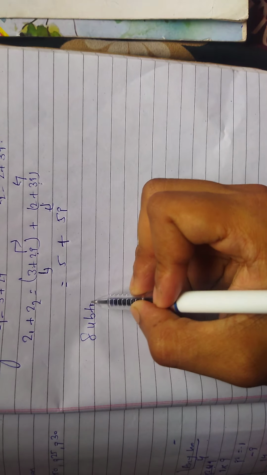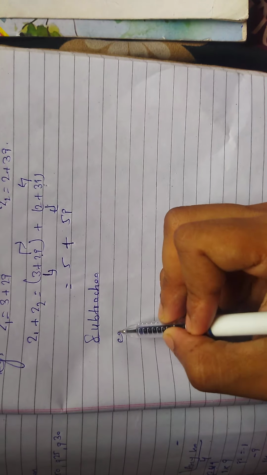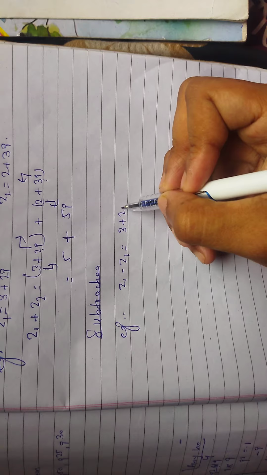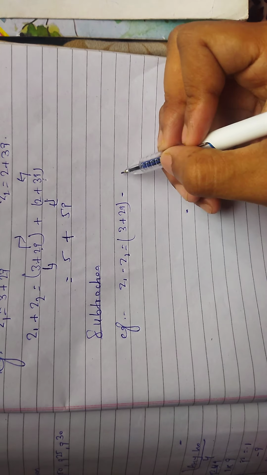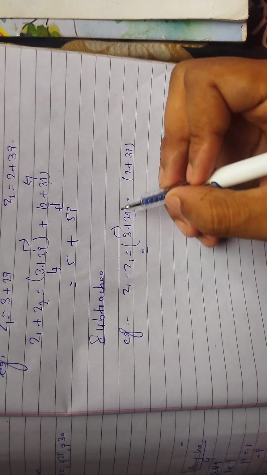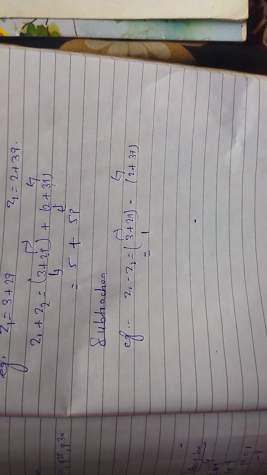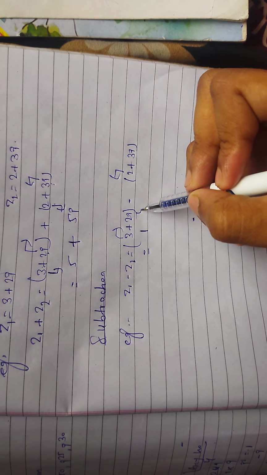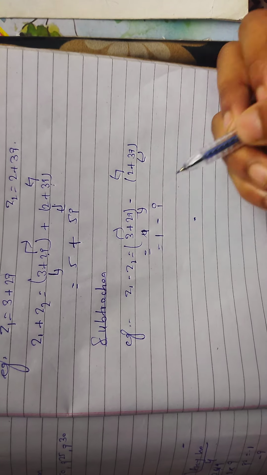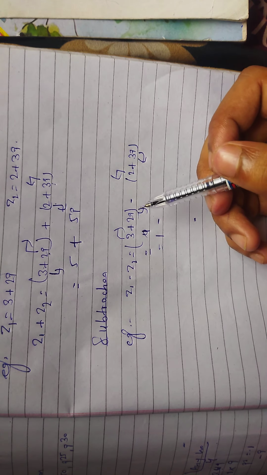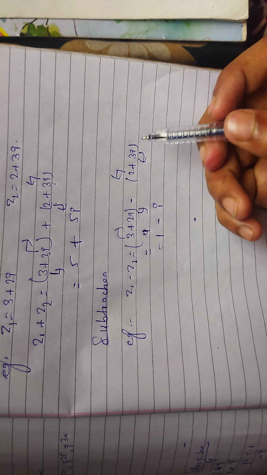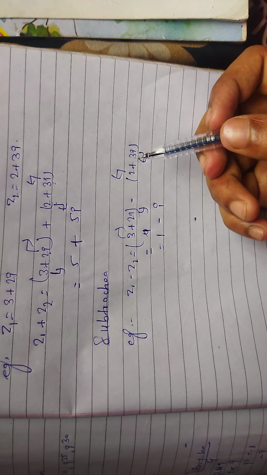In subtraction it is a similar concept. Let's see Z1 minus Z2. Suppose Z1 is 3 plus 2 iota, minus 2 plus 3 iota. In this concept also we subtract real from real, that is 3 minus 2 is 1, and imaginary from imaginary, so we can write 1 minus iota. You just have to do the addition and subtraction real to real and imaginary to imaginary. We cannot do real and imaginary together, we just have to do them separately.